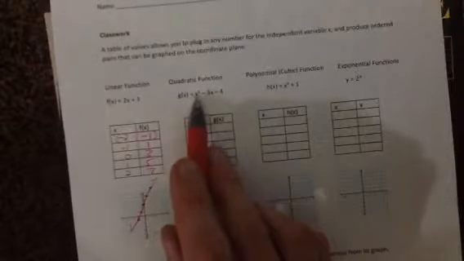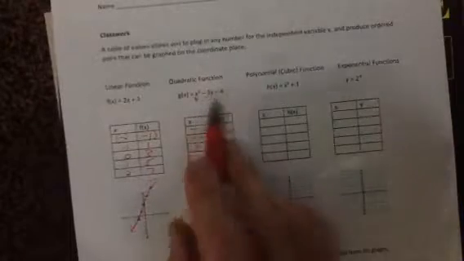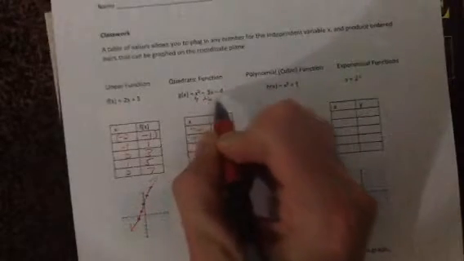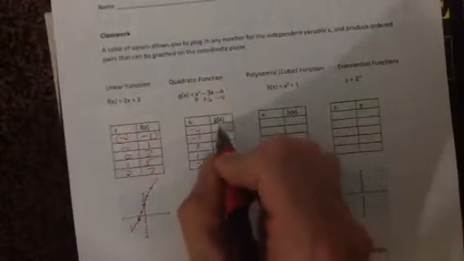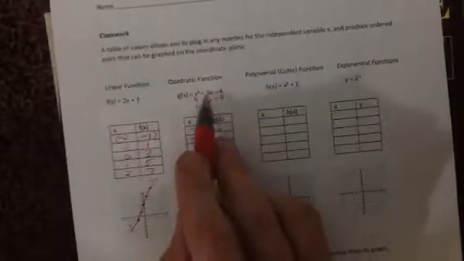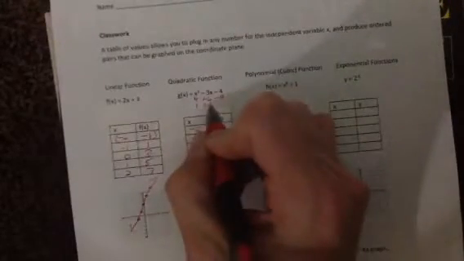If I were to plug in -2 for this function, -2 squared is a 4. -3 times -2 is a +6. So 4 plus 6 is 10, minus 4 would make 6. If I plug in -1, -1 squared is 1. -3 times -1 is +3, still minus 4. 1 plus 3 is 4, and 4 minus 4 makes 0.